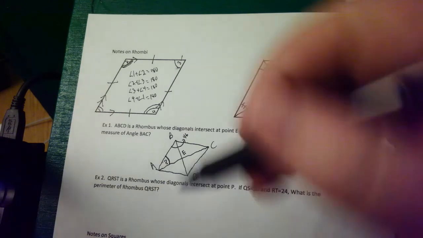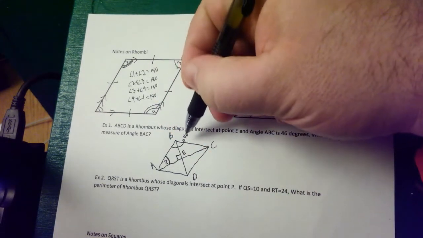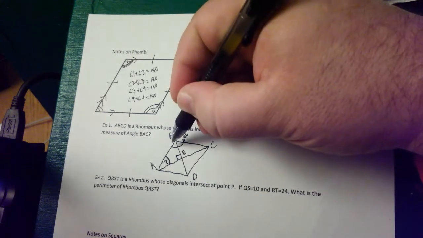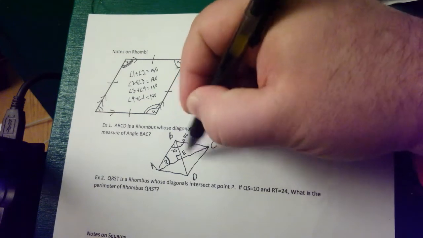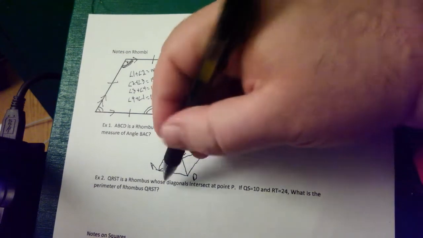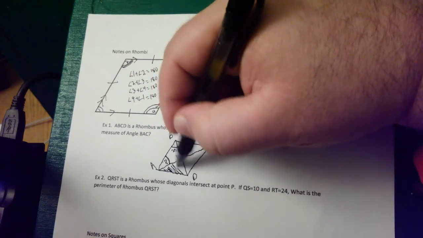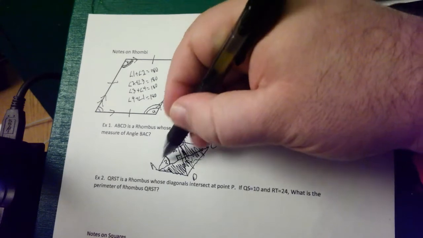Or, because I know this is a right angle, and if that's 46, I know that each one of these has to be 23. Since that's 23 and that's 90, I could subtract those. Let me mark out everything we don't need now. We don't need any of this stuff now. All we need is this triangle.